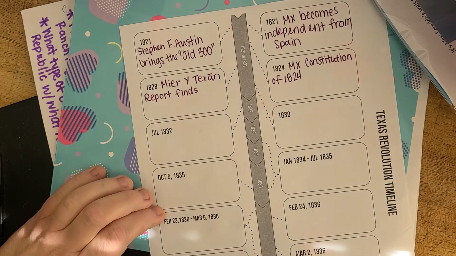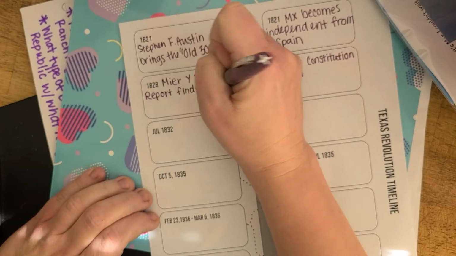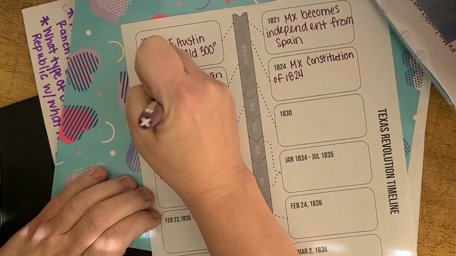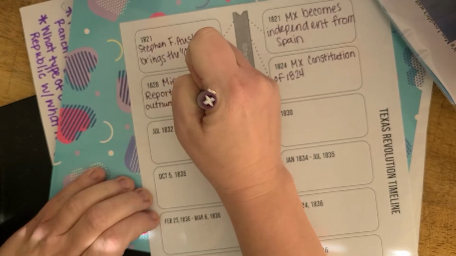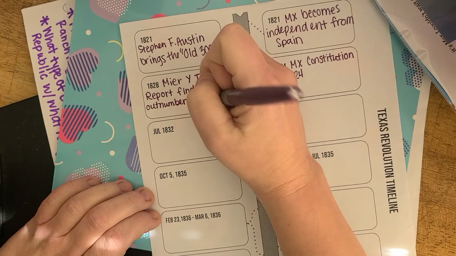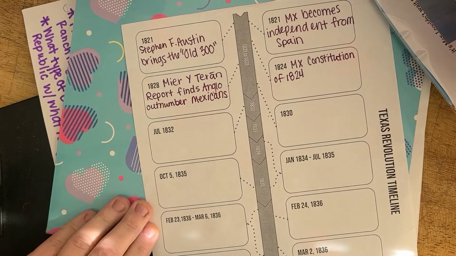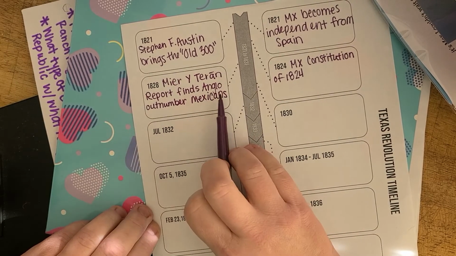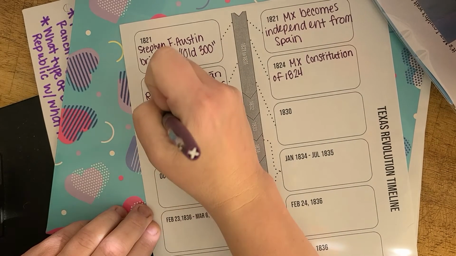that Anglo, meaning white, Anglo-Americans outnumber the people that moved to Texas from Mexico. I'm going to call these Mexicans, but we know that they're actually going to become Tejanos. It finds that Anglos outnumber Mexicans 10-1.